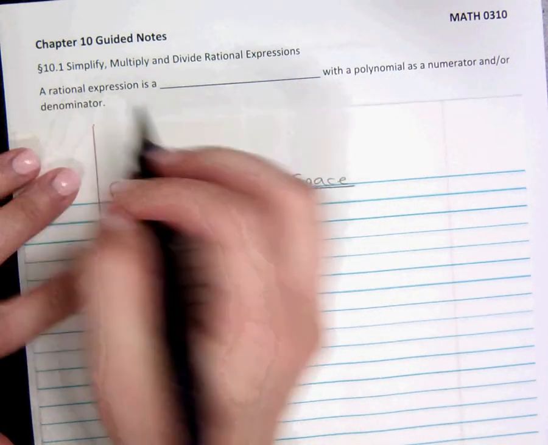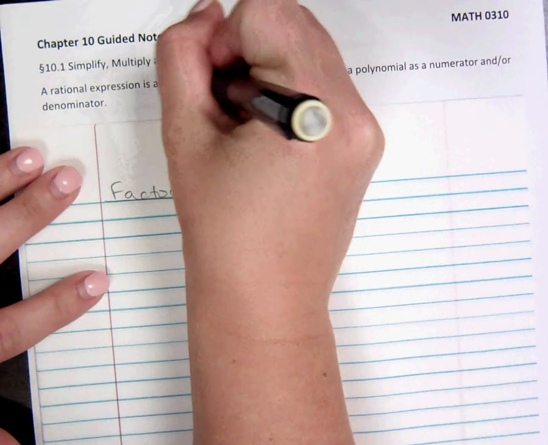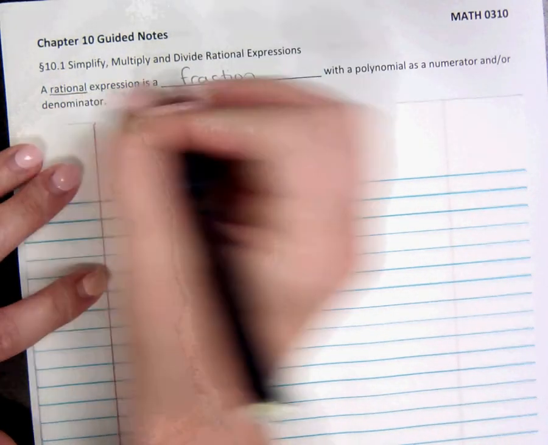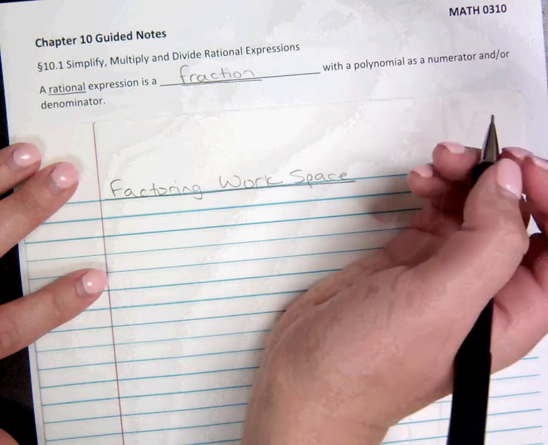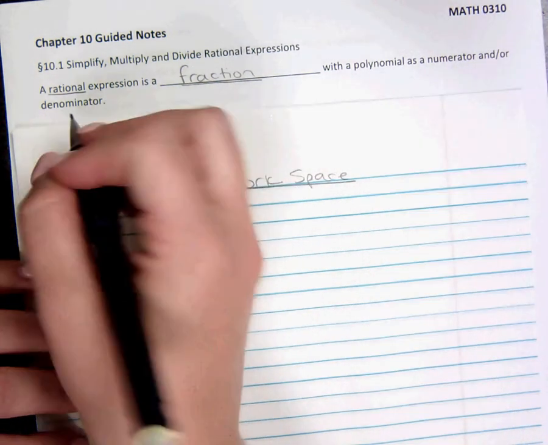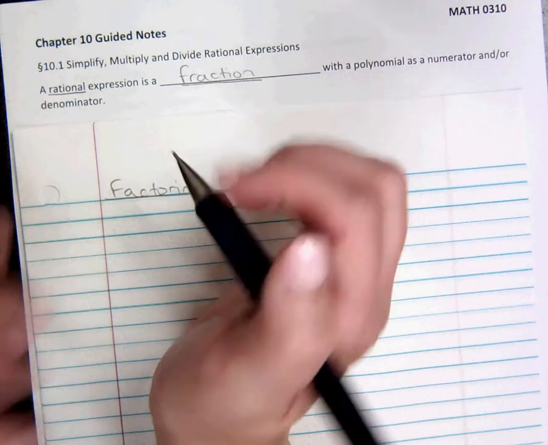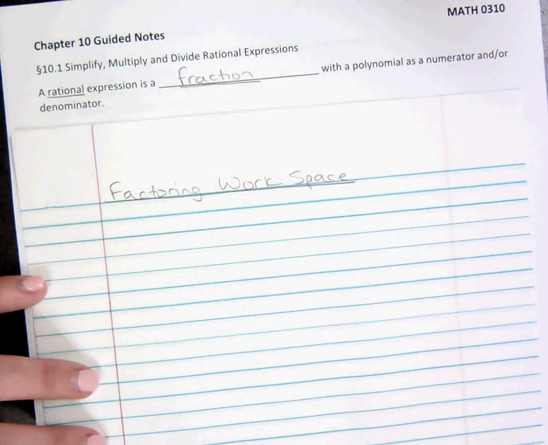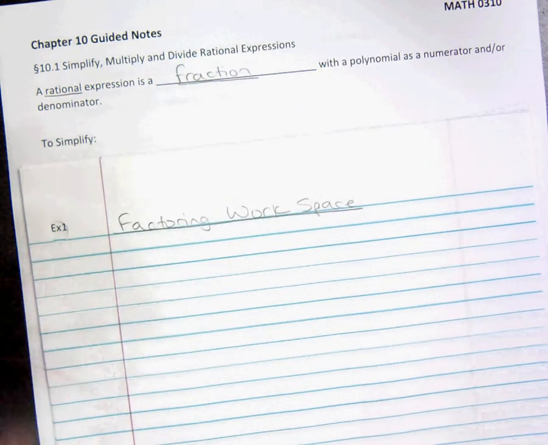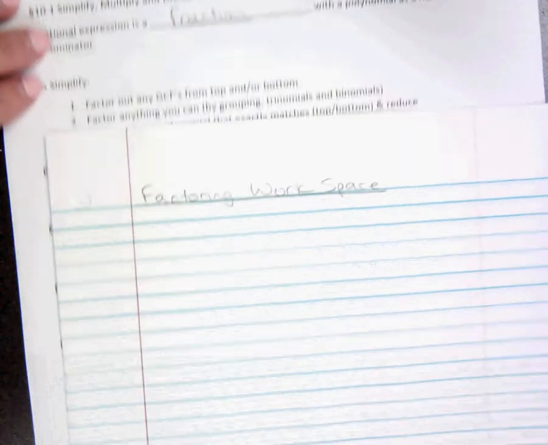So it says a rational expression is a fraction. The word rational is another way of saying fraction, with a polynomial as a numerator and/or denominator. Sometimes it's just one or the other, sometimes it's both. So we're going to be looking at problems that look pretty complicated because they have polynomials on top and bottom.